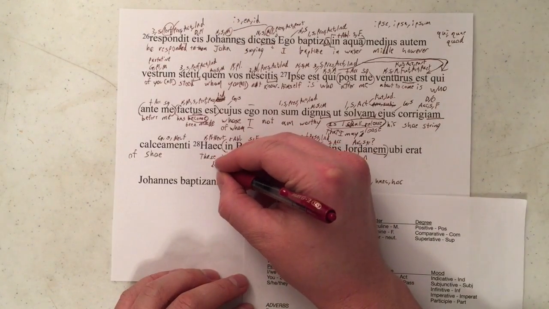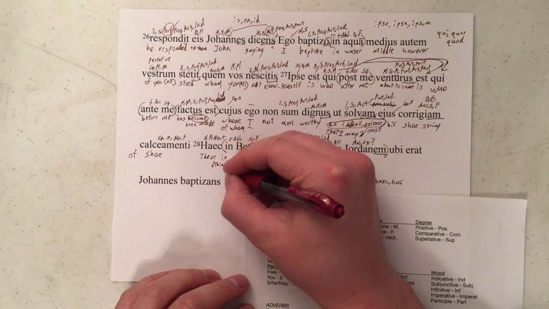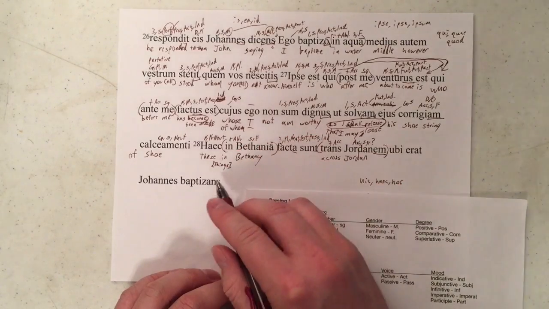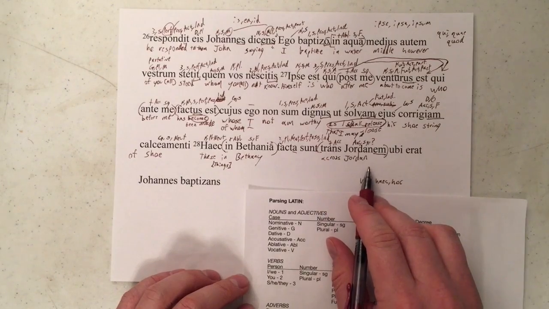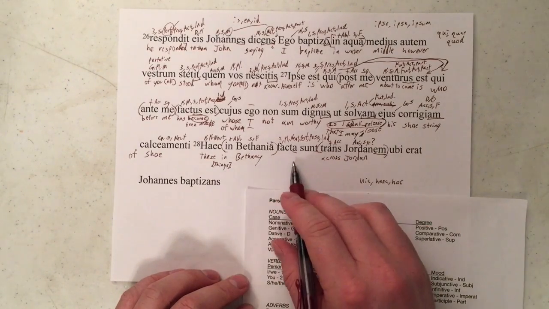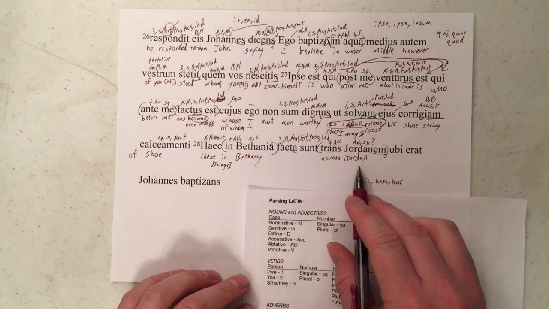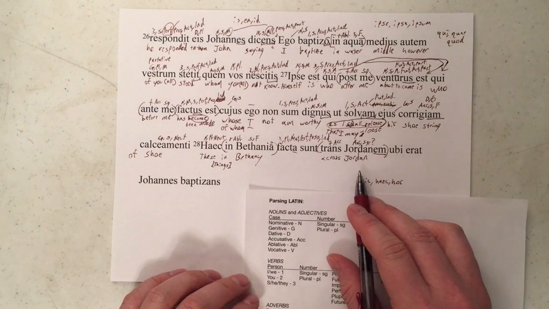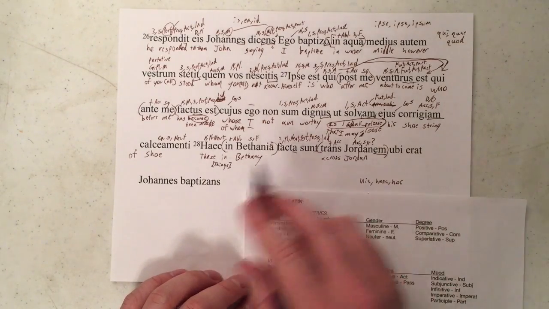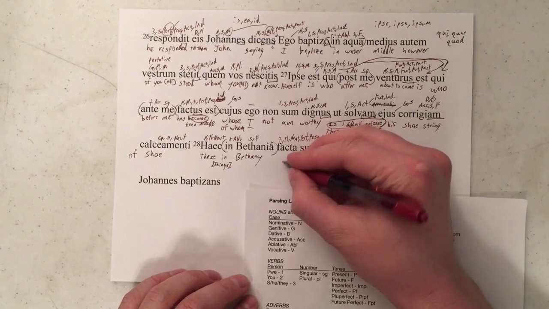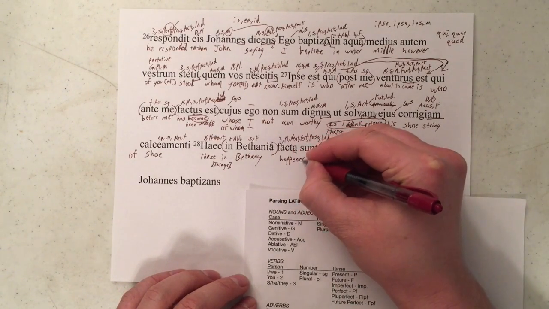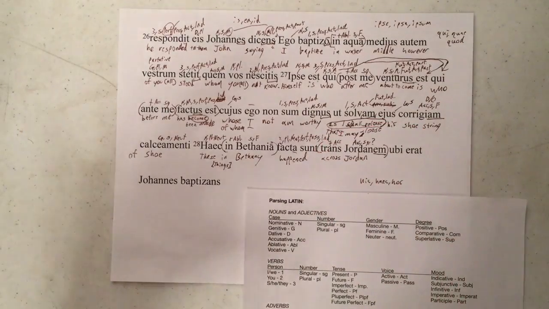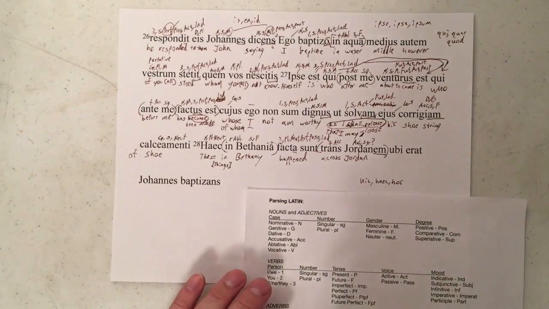So then we take a look at this again, and our first option is these. We put the word things in here. These things became in Bethany across Jordan. These things were made in Bethany across Jordan. Or our other option, when we have situations like this one, happened. These things happened. This is the one that fits best in English grammar, so that's what we're going to go with.